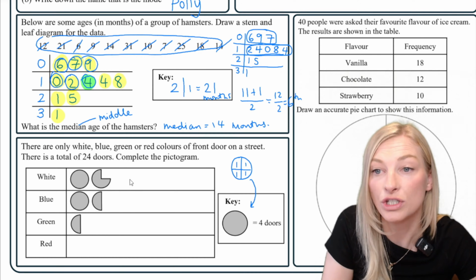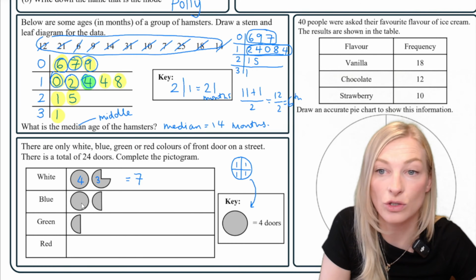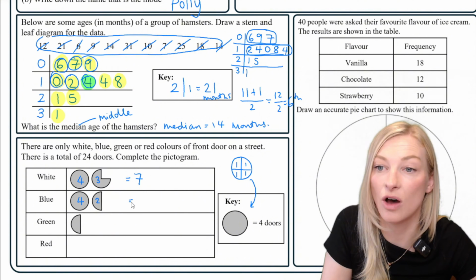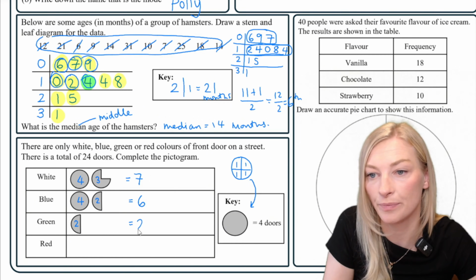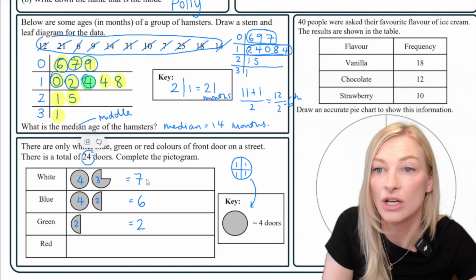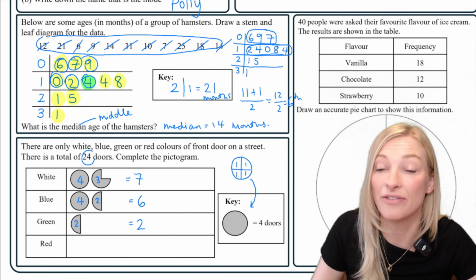So that is 4. So white, how many have we got here? Well, this would be 4 and this would be 3. So there are 7 white doors. For blue, this would be 4 and this would be 2 because it's half a circle, so that would be 6. For green, that would be 2. And then we need to work out how many more we need for red. So far I've got 7, add 6, add 2, and that adds up to 15.